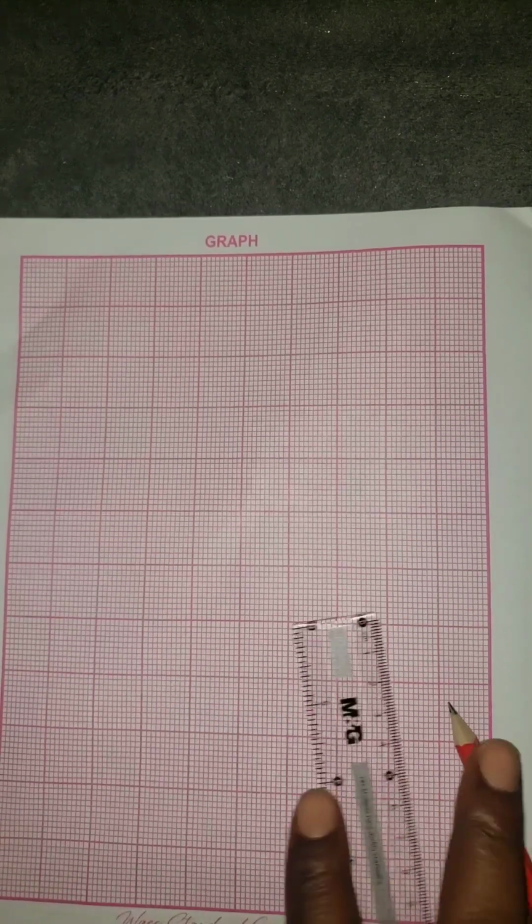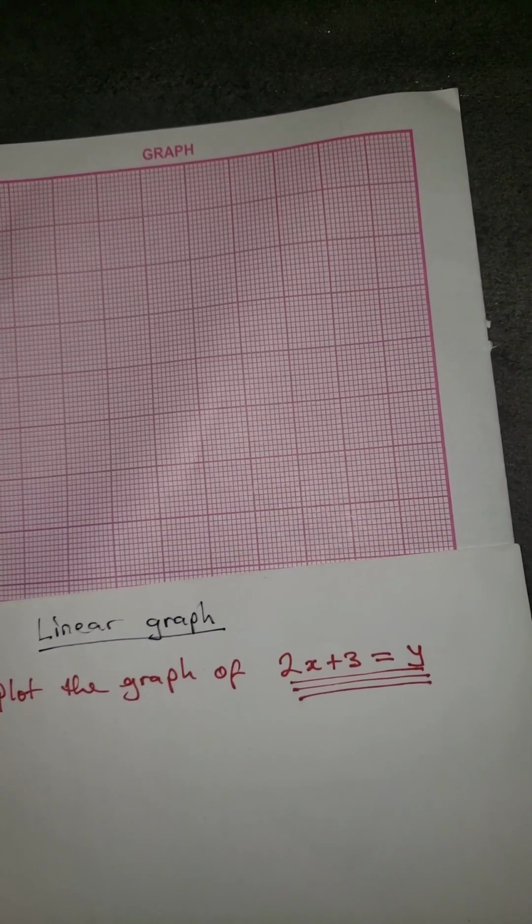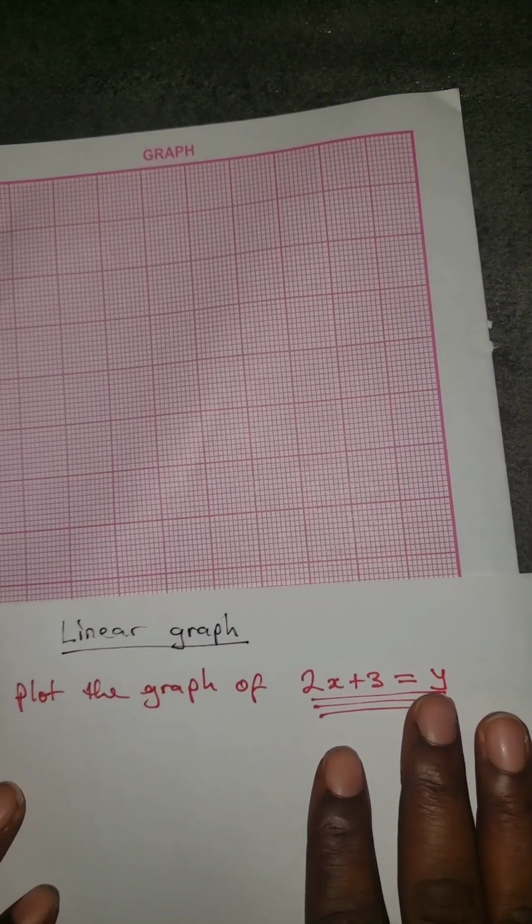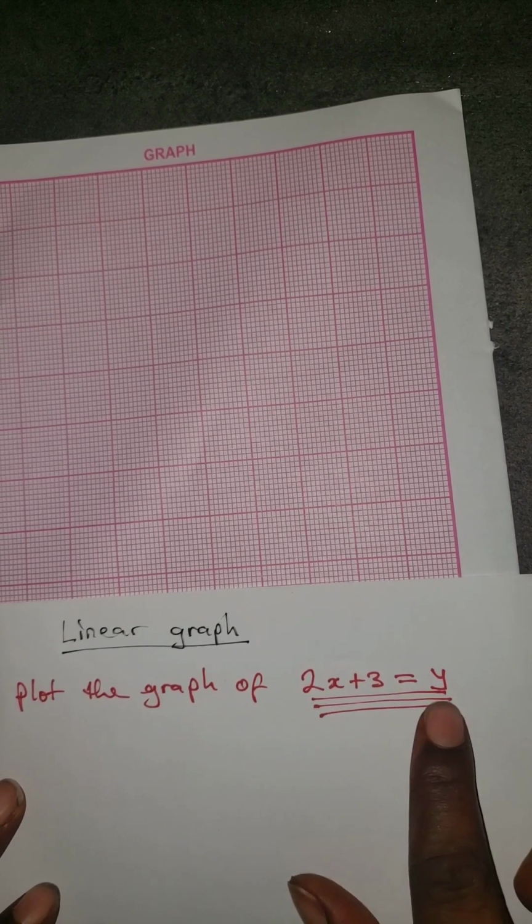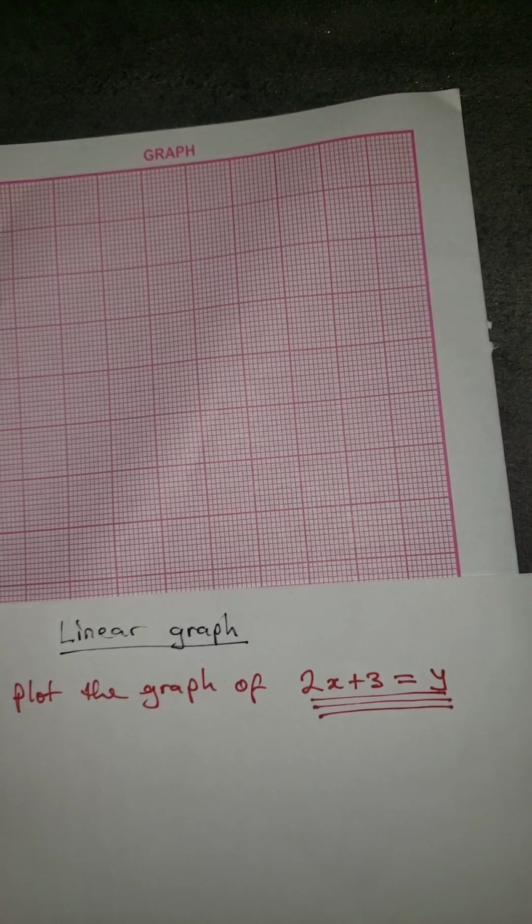Now, let us get into the business. You have a linear equation of this nature and you are to plot this linear equation. There are two methods of doing that.